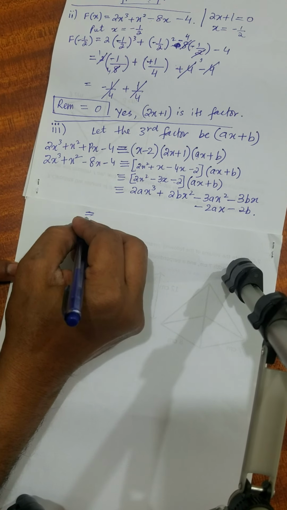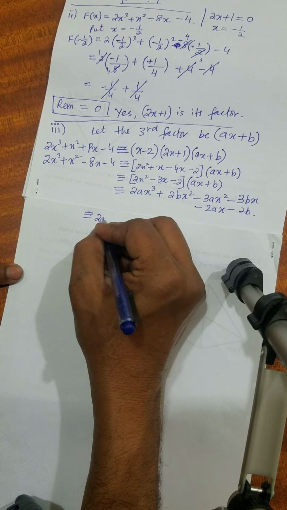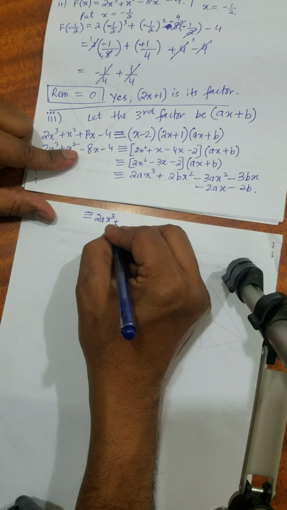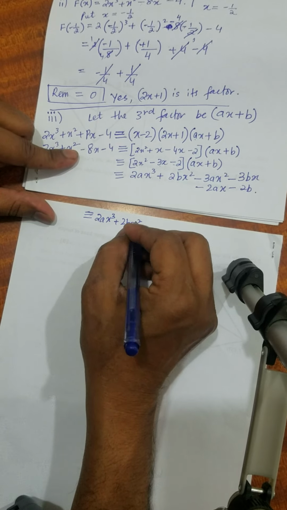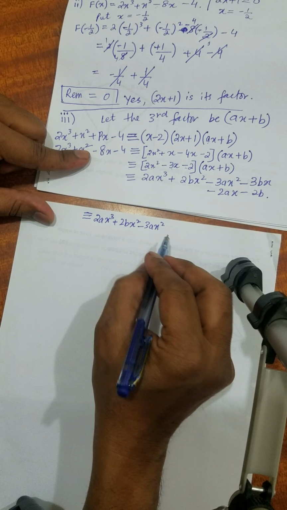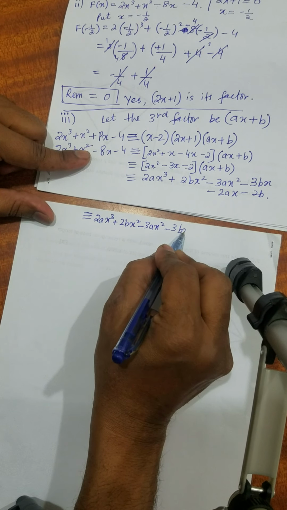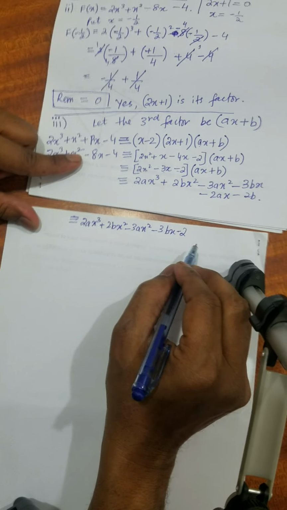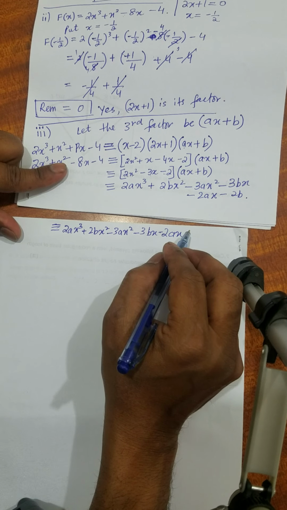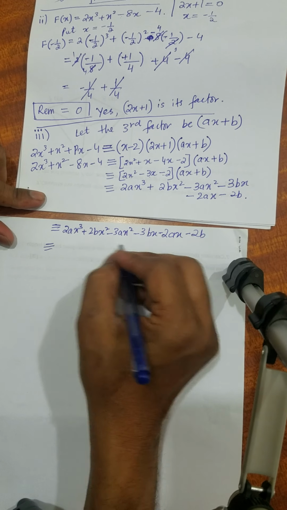So look at this. Now when I simplify this, I get 2ax cubed plus 2bx square minus 3ax square minus 3bx minus 2ax and minus 2b. Okay, let's take out something common from these.